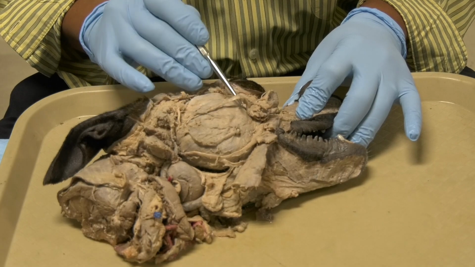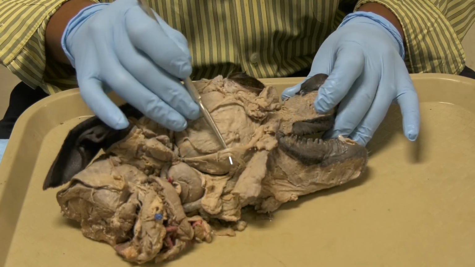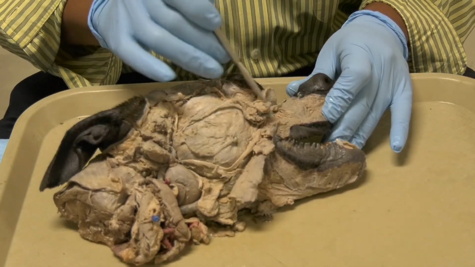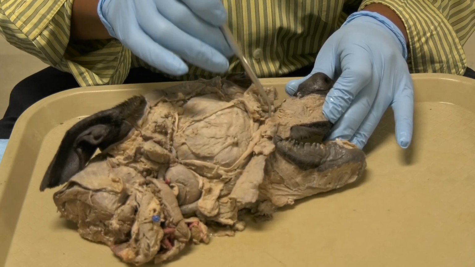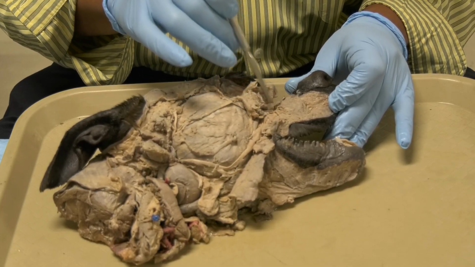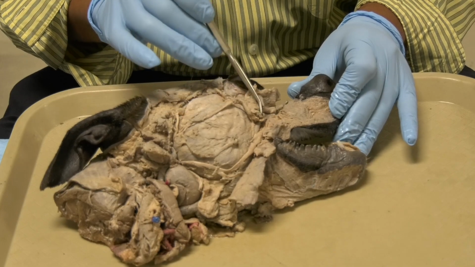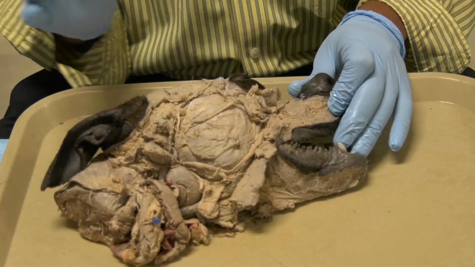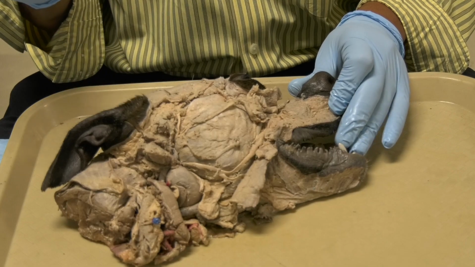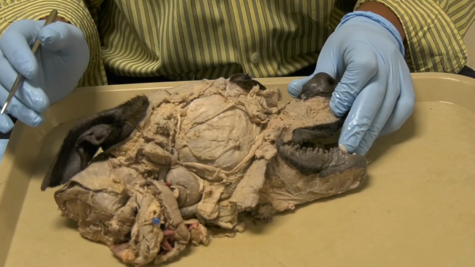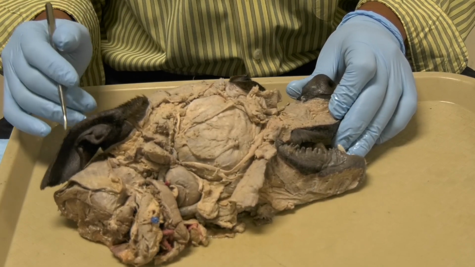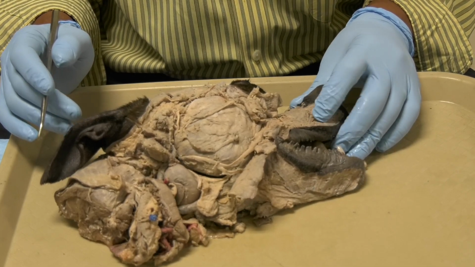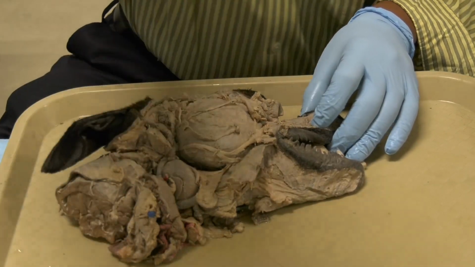And the dorsal and the ventral buccal branches of the facial, they go and innervate the buccinator muscle, which is this muscle here. And the buccinator muscle is the muscle that pushes the food from the vestibule to the oral cavity proper for the food to be masticated and to be swallowed.